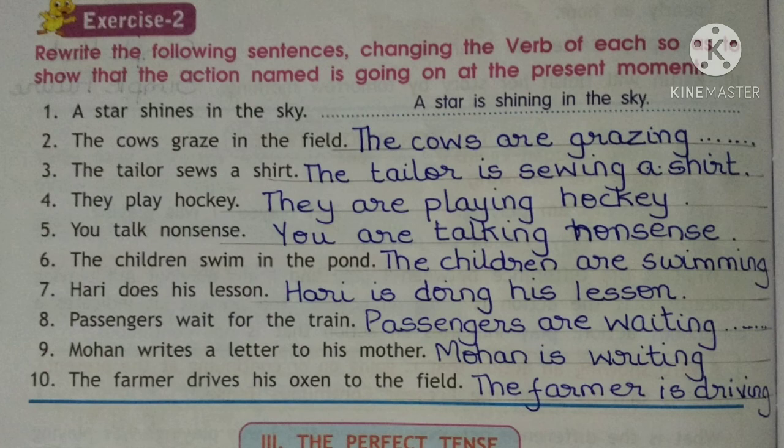Third one, the tailor sews a shirt. So the tailor is singular. So we will write is. Sew becomes sewing a shirt. So your sentence is, the tailor is sewing a shirt.